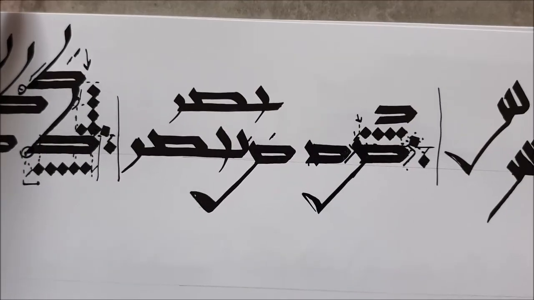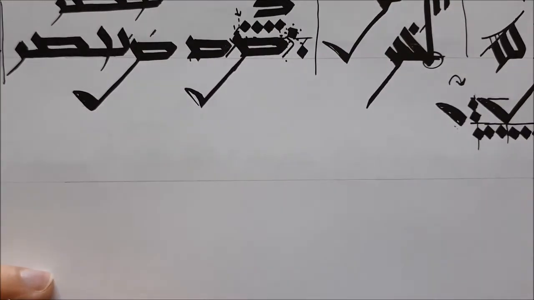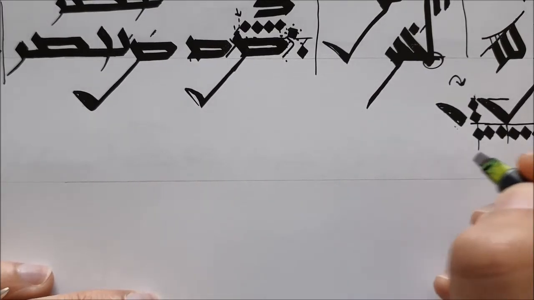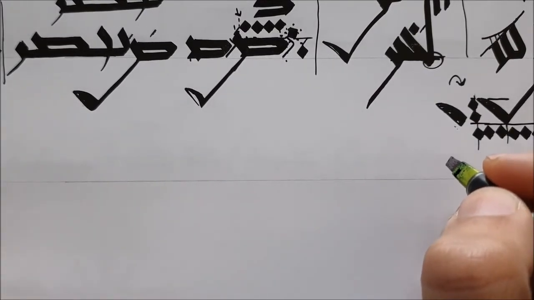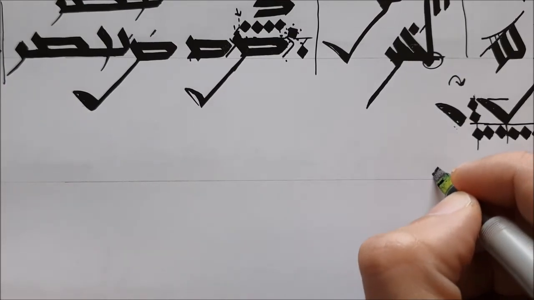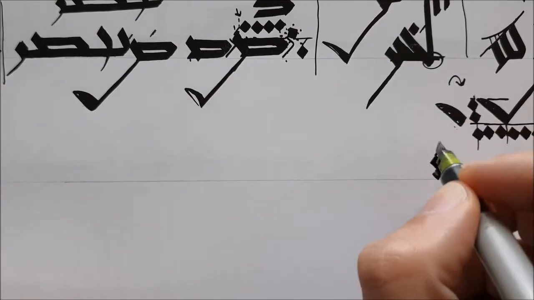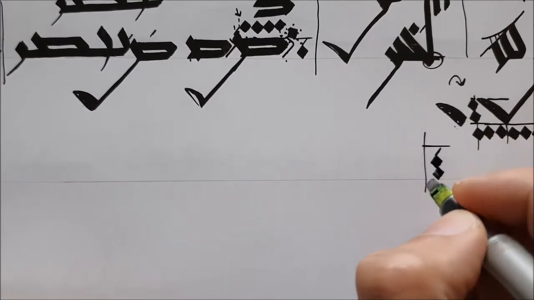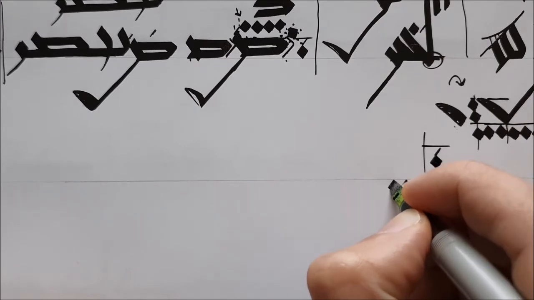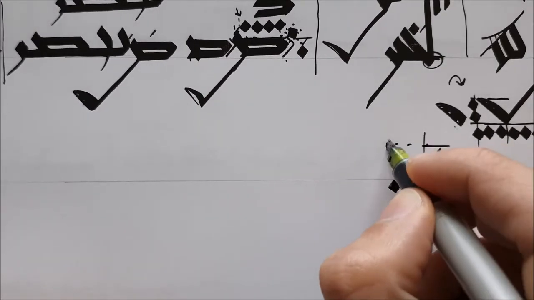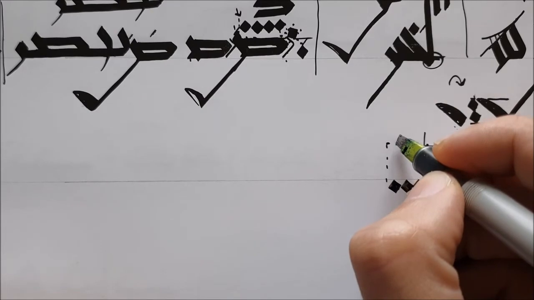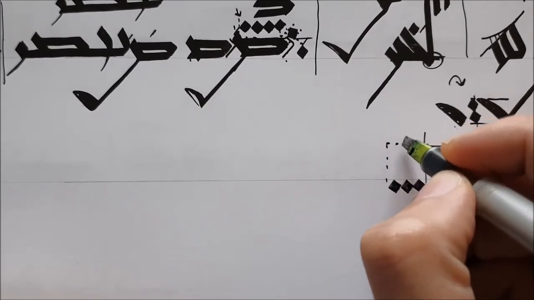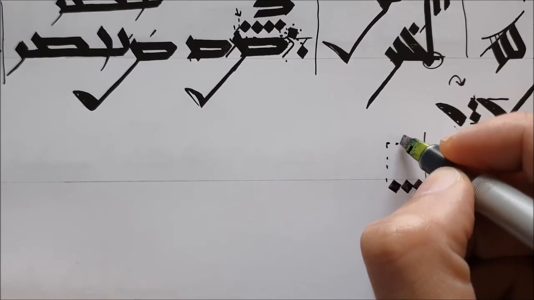Next we're gonna do the letter Ain, and the Ain is similar to a hat in a way that it has a cup down, like it has a body down there. So we start with 2.5 for the height and with a width of 3 points. So this is the shape that we've got here. Now when we start the letter, we start it above this line, like from here. So feel free to do it.